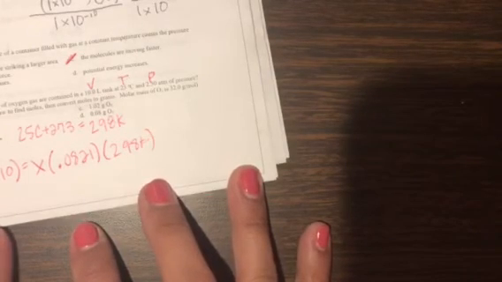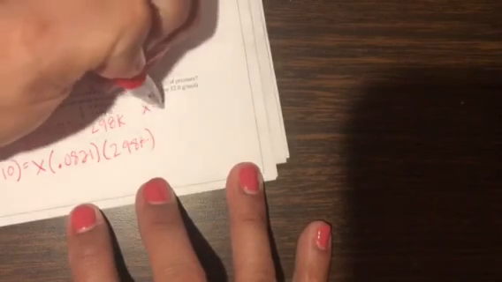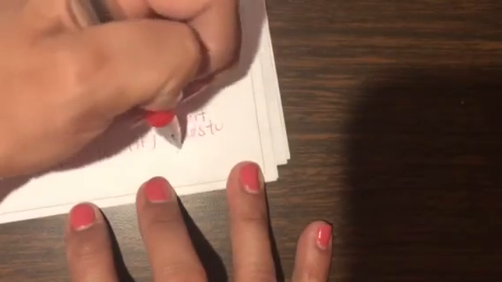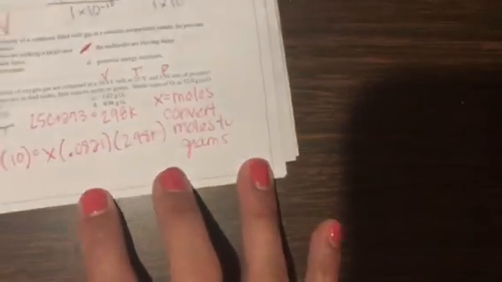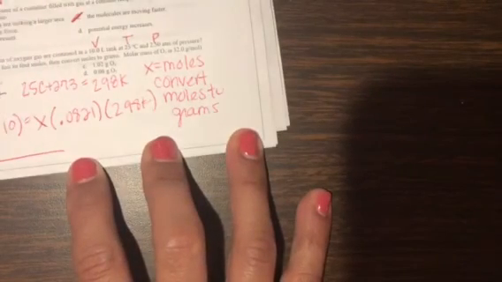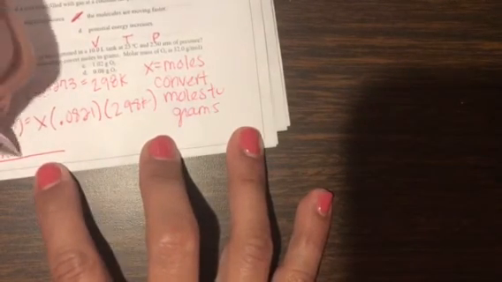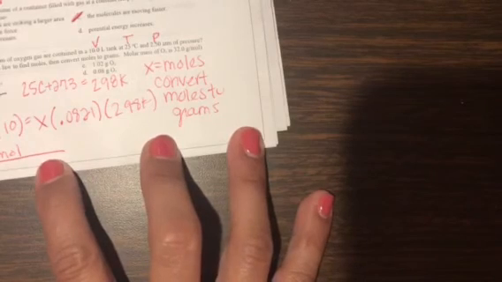Okay, after that, this gives you moles. X equals moles. Convert moles to grams. And all you'd have to do for that is, wait.